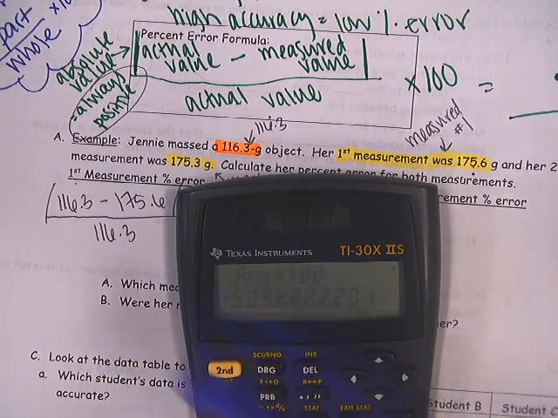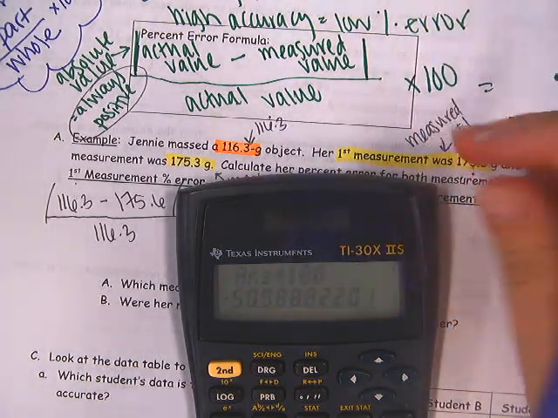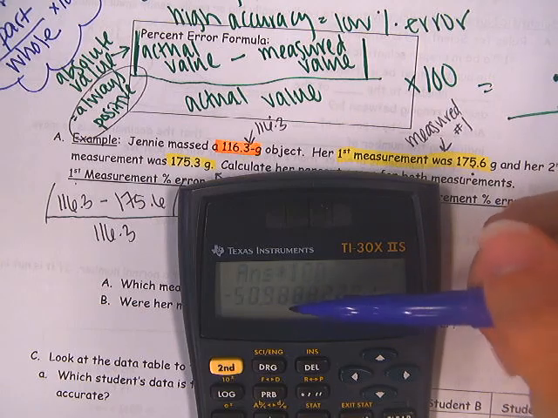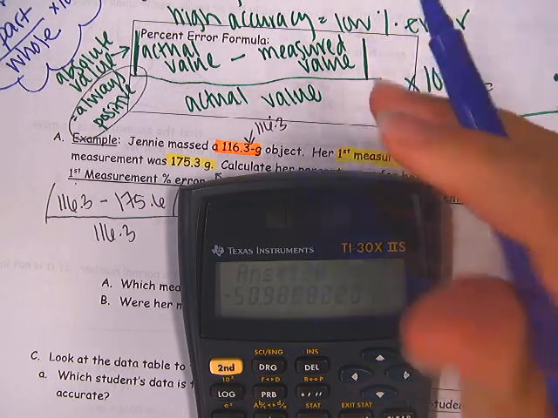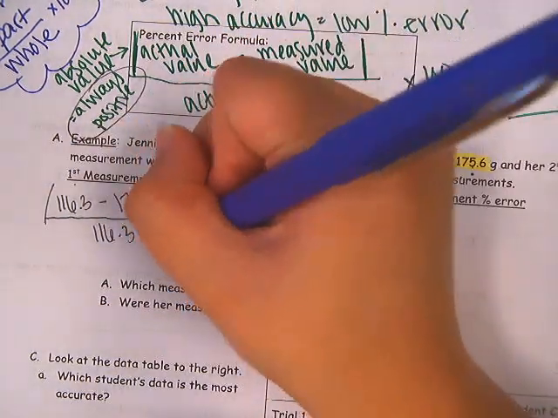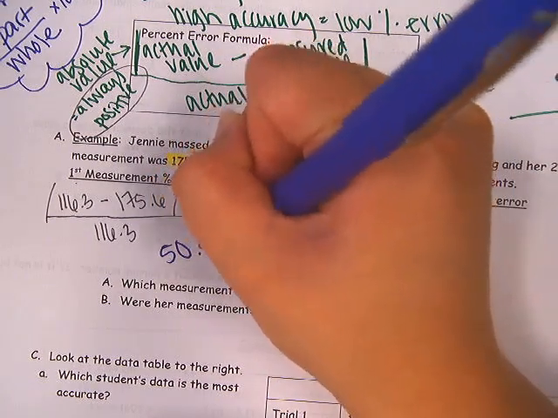And again, we ignore the negative since we're taking the absolute value, and this is going to be rounded to 2 decimal places. So 50.988 would round up to 50.99. So this would be 50.99%.